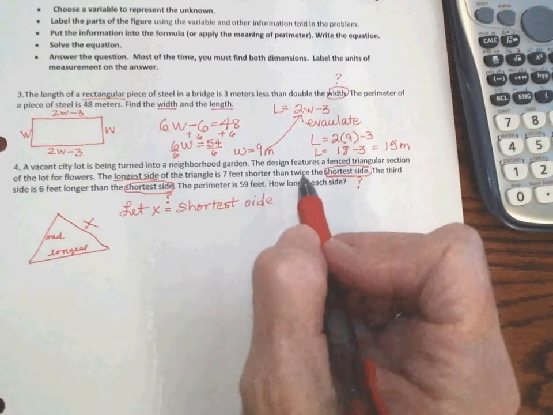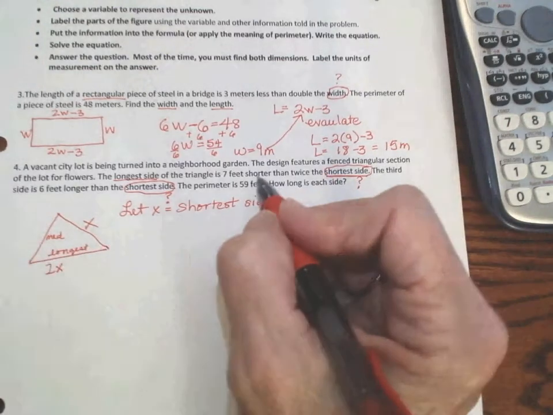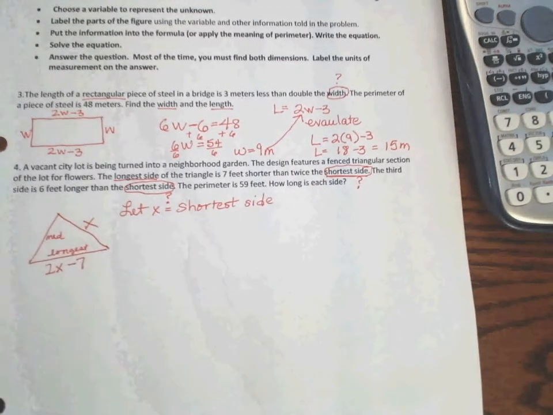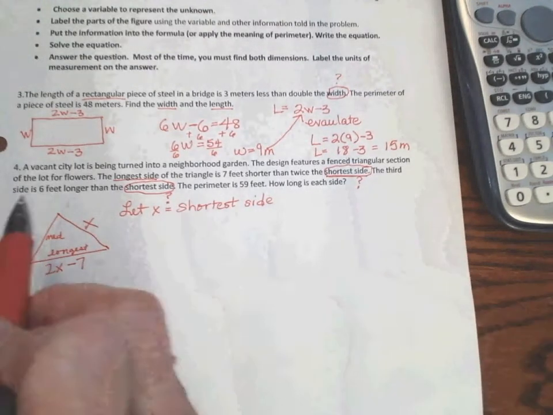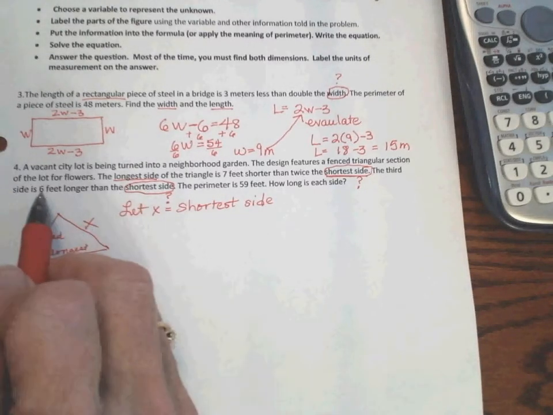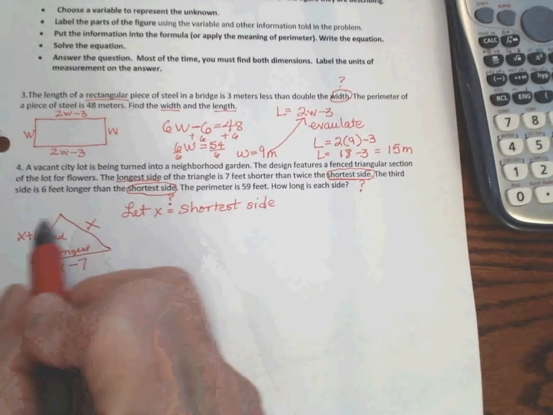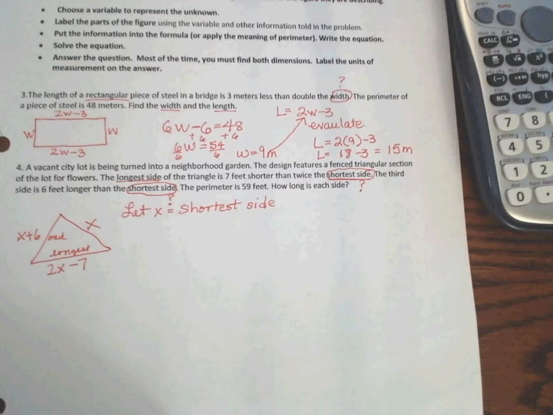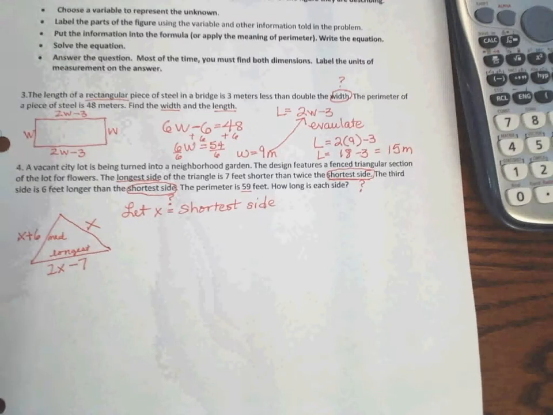All right. So my longest side is 7 feet shorter than twice the shortest. So twice the shortest would be 2x, and it's got to get a little bit smaller, so it'd be minus 7. Then that other side that's not got anything on it is 6 feet longer than the shortest side. So the shortest side is x. We got to get bigger by 6. So this will be x plus 6. So if you just label all your information on your picture, then you know how to put it in your equation. Because we need the perimeter, and then we want to find how long each side is.